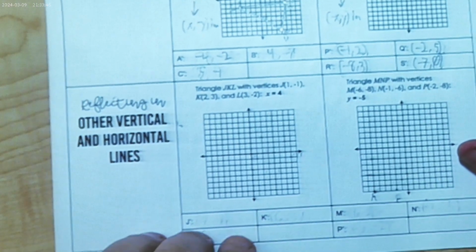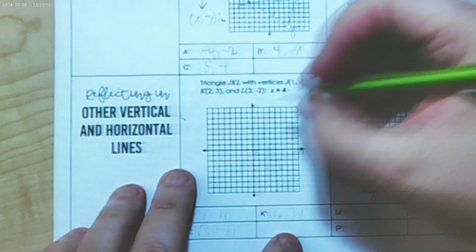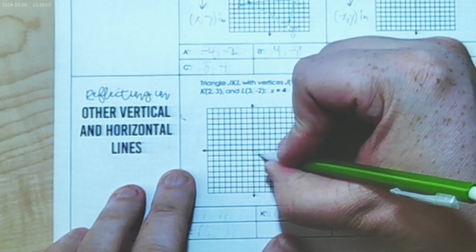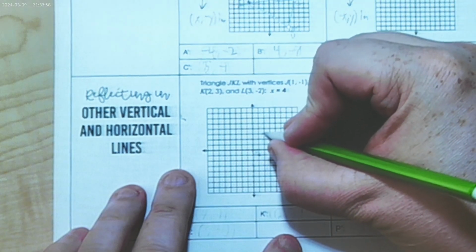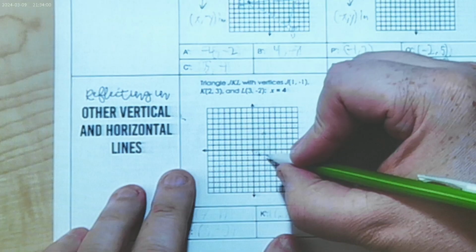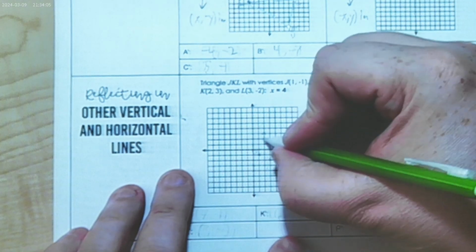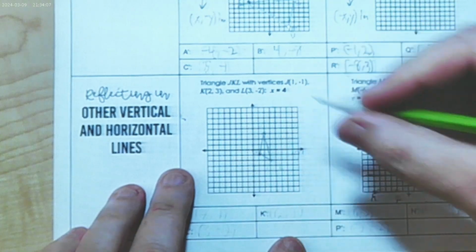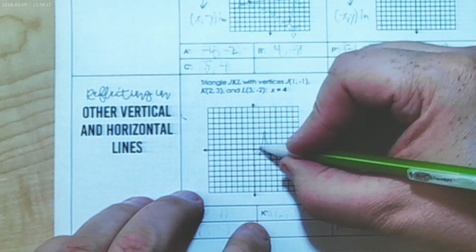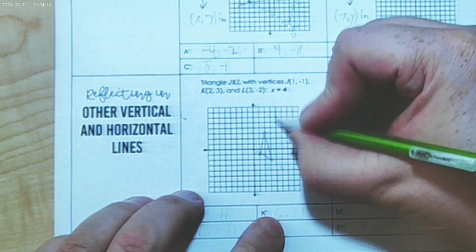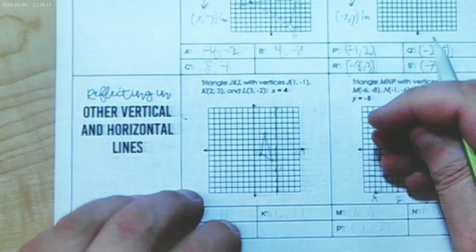Like with these drawings. Let's say that we want to take the triangle JKL with vertices at J at 1, -1, and then K at 2, 3, and L at 3, -2. All right, I'm going to draw my line there, but we want to revolve it around x equals 4. So I've got 1, 2, 3, 4. This is the line that I want to revolve it around.